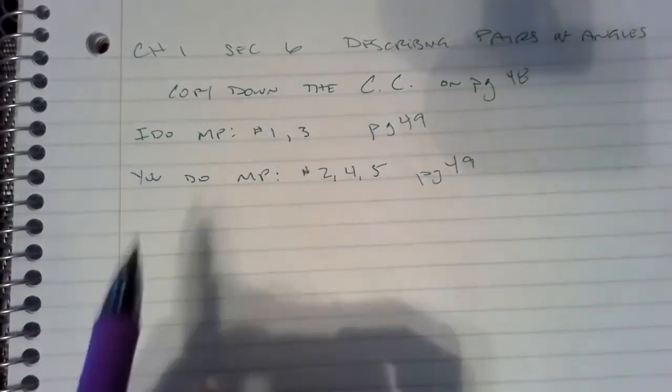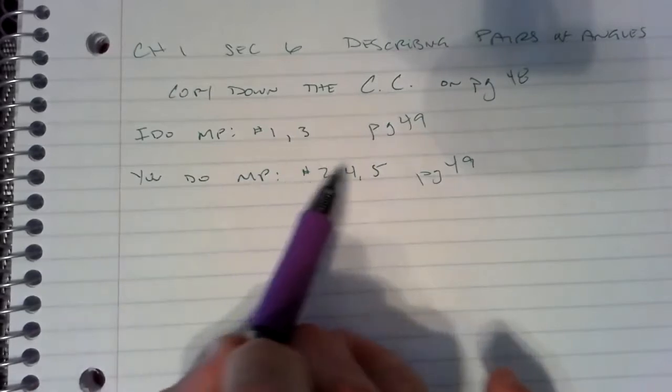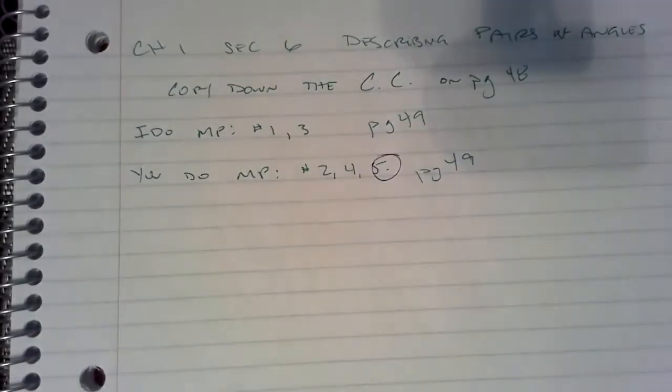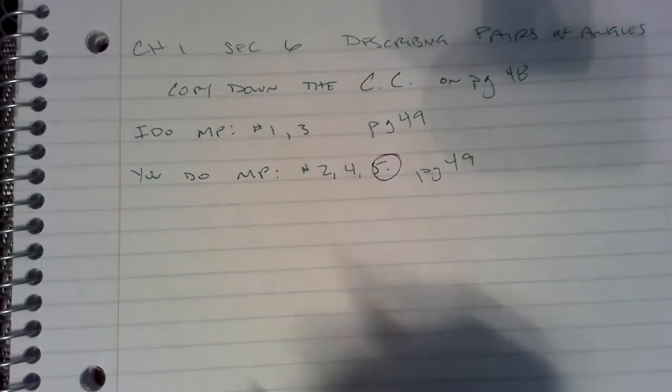All right, I'm going to do monitoring progress numbers 1 and 3 on page 49. You got to look in the middle of the page to find them. And then you're going to do numbers 2, 4, and 5 on page 49. Number 5, by the way, is something from the previous section. All right, so see how much you retained.